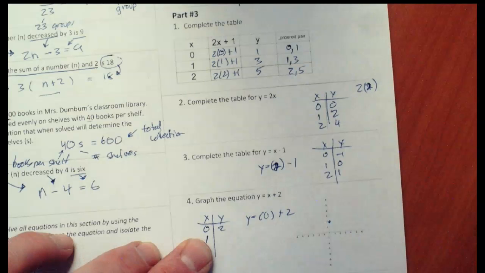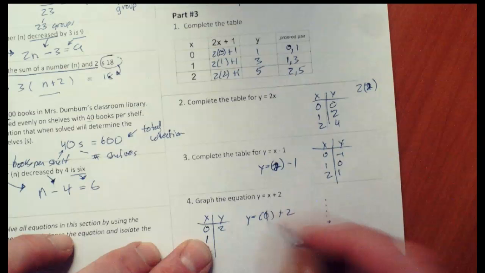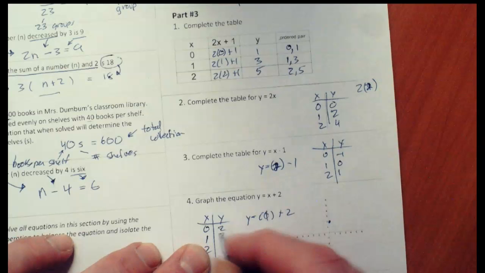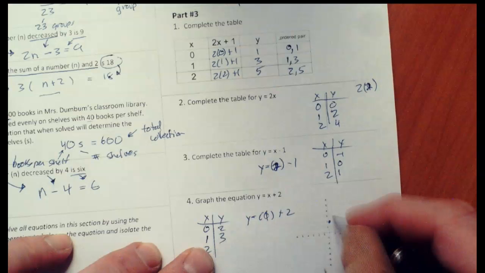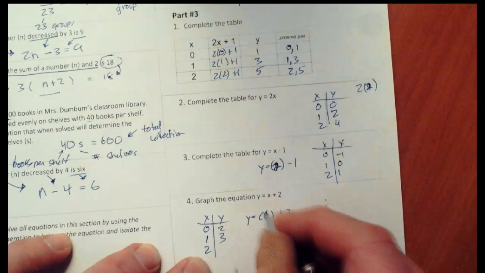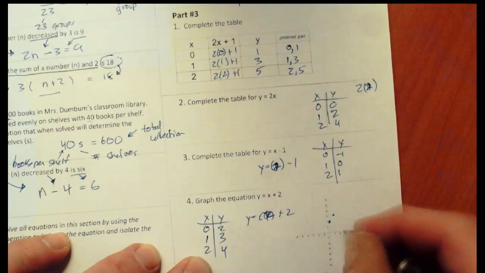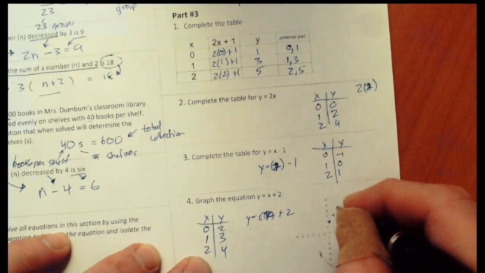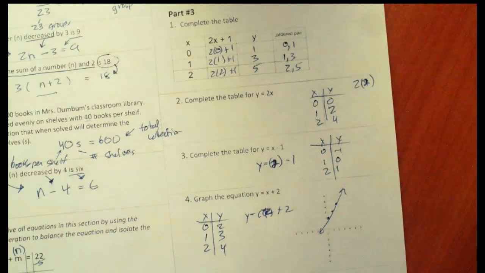It looks better on the dot cam than it does on the paper. It's so small. Put 1 in there. 1 plus 2 is 3. So here's my next ordered pair, 1, 3. And put a 2 in there. y equals 2 plus 2, that's 4. Over 2, up 4, right about there, and we'll connect it with the lines. Not perfectly straight, but you get the idea.